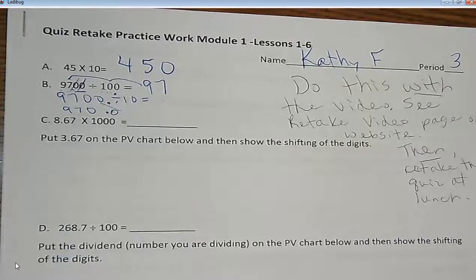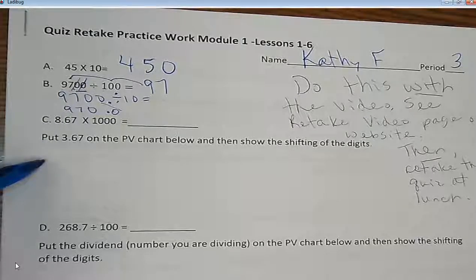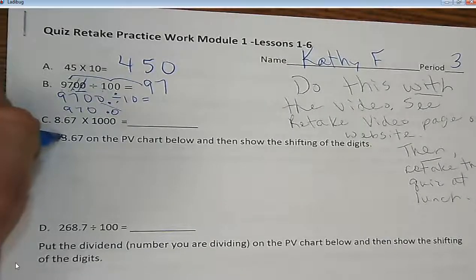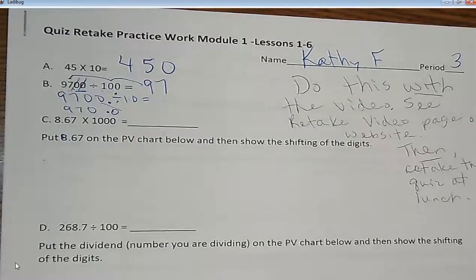Alright, so let's look at C. So we are going to do this one on the place value chart. I forgot to change this from the real test, so that should be an 8. Alright, so 8 ones and 67 hundredths. 8 and 67 hundredths times 1,000.